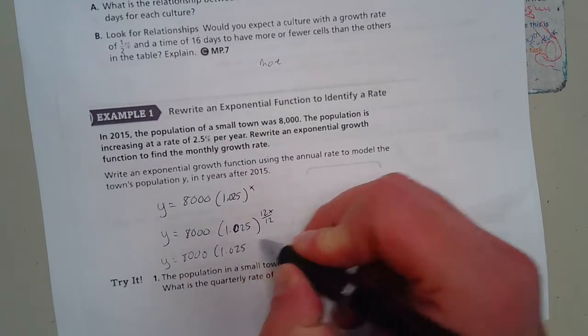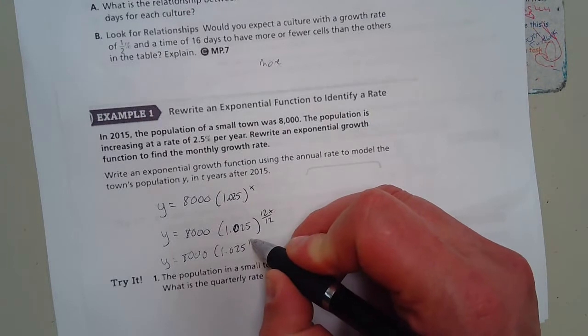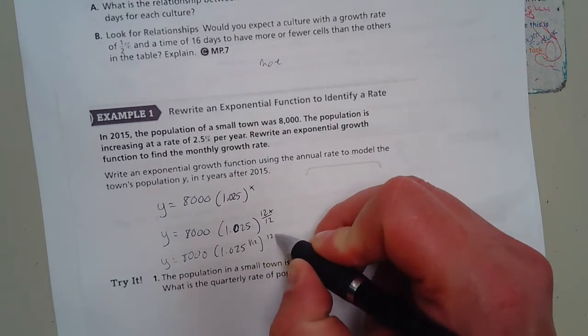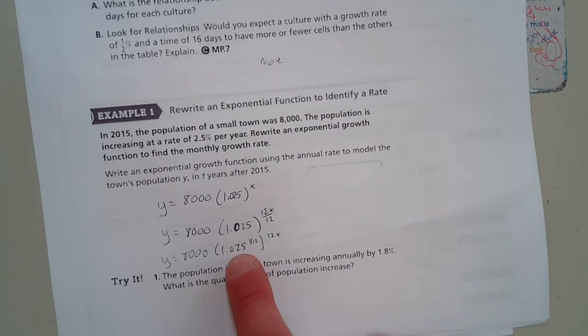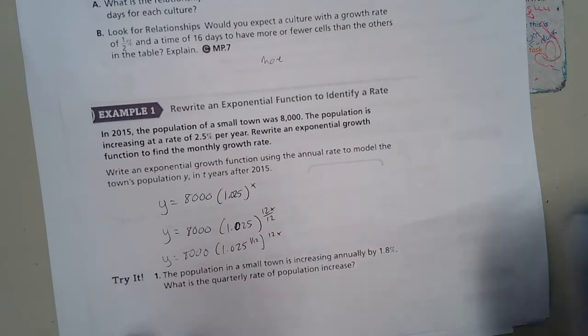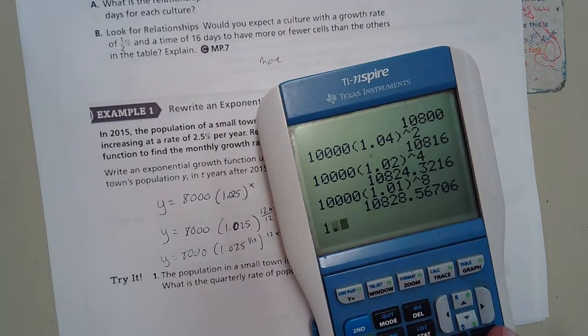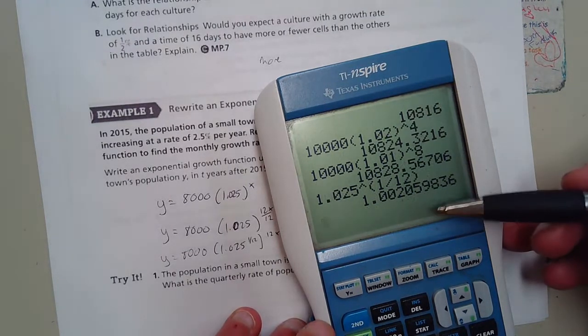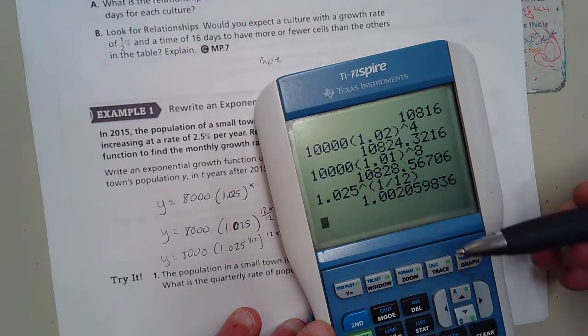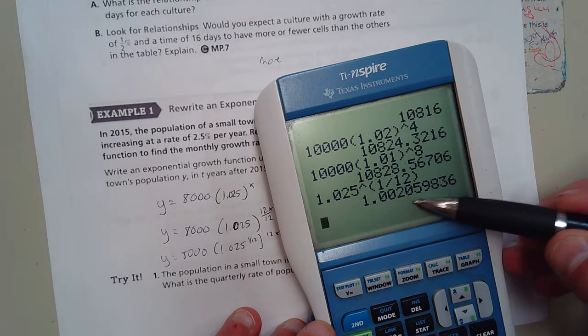I'm now going to regroup this a little bit. I'm going to take this 1/12 and I'm going to bring it onto the inside. So now I'm set up like so. And what I can do now is take this number and raise it to the 1/12 power. And that's going to give me the actual percentage for a single month. So I'm going to go ahead and do that real quick. To the 1/12. And so this right here is the actual monthly percentage rate. It's actually 0.205%.